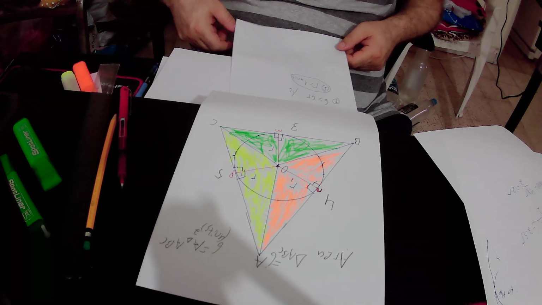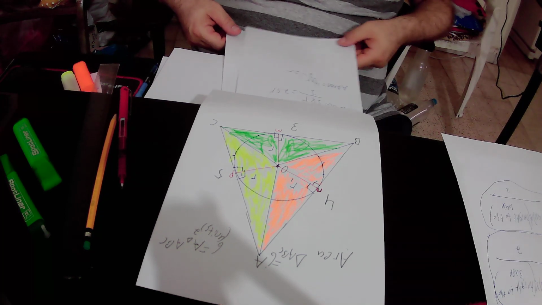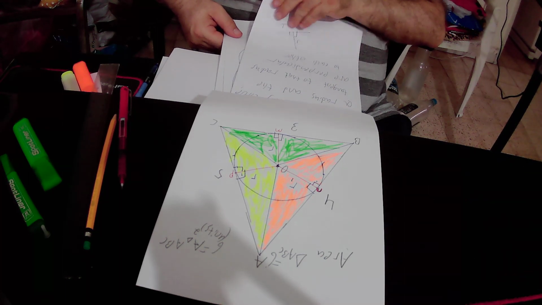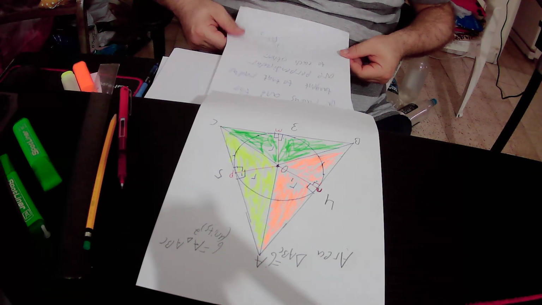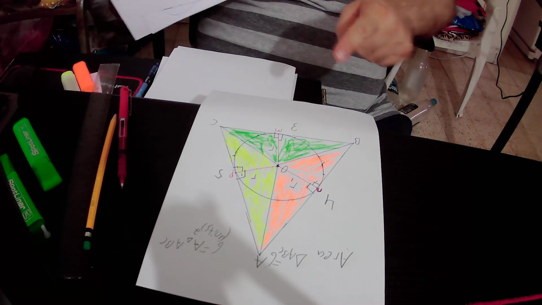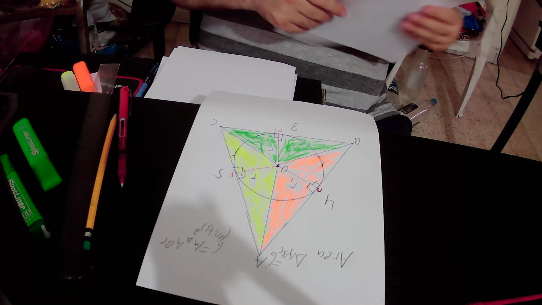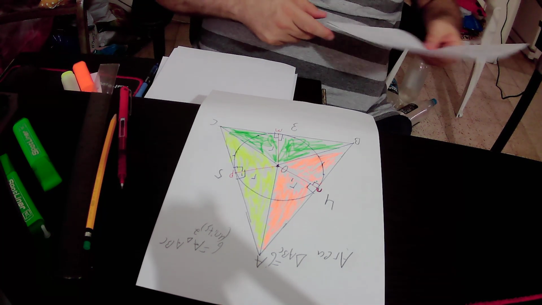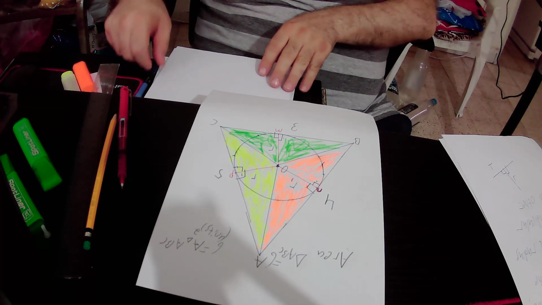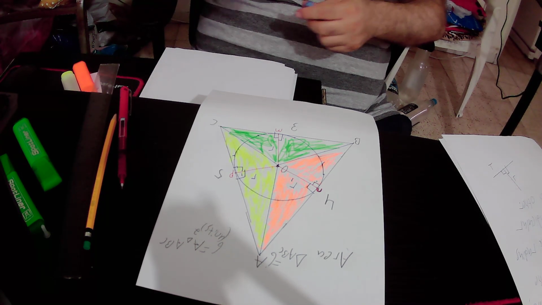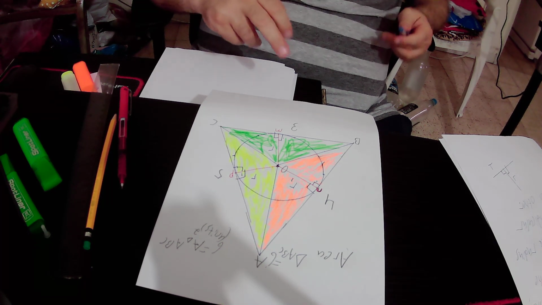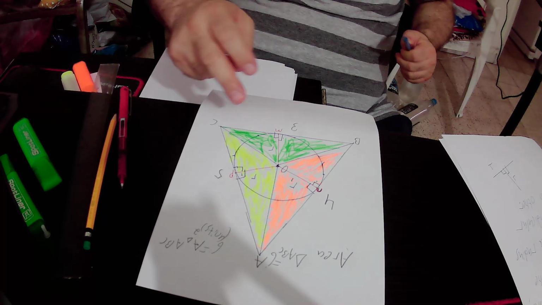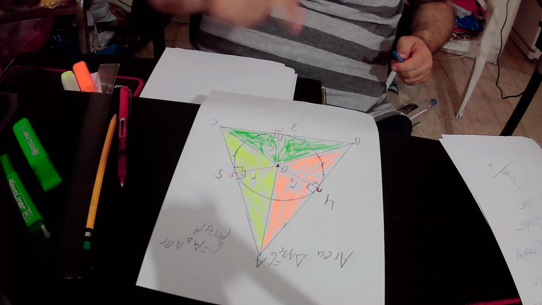Okay? Now I will summarize the lecture. Actually, we wanted to find the radius of the circle enclosed in triangle ABC, and we know the sides of triangle ABC. Side AB equals 4 units, side BC equals 3 units, and side AC equals 5 units.